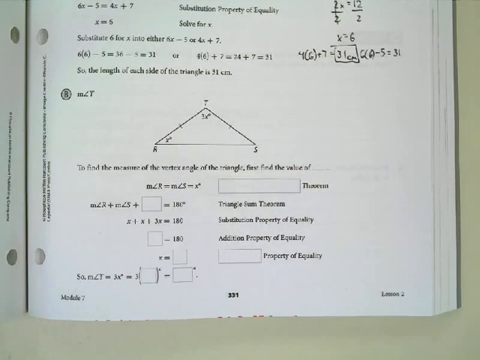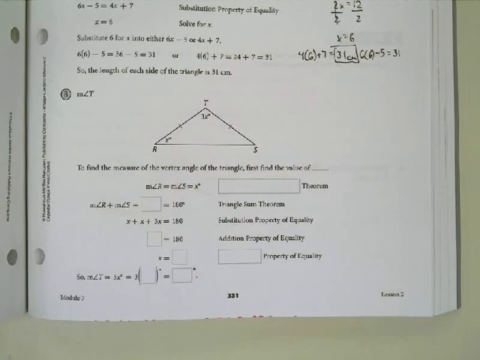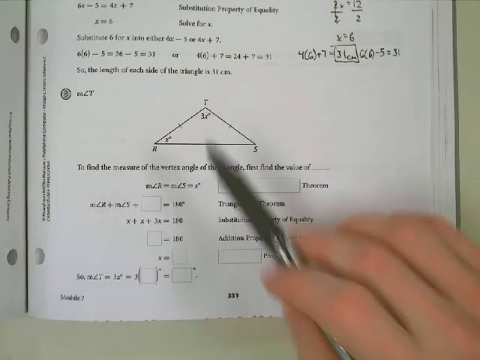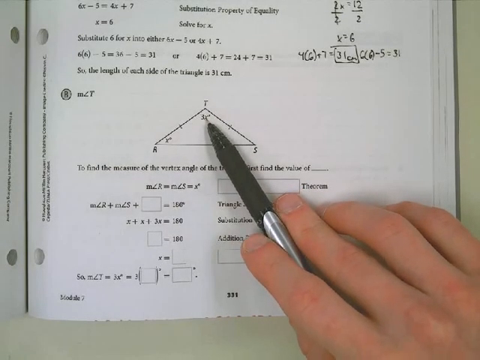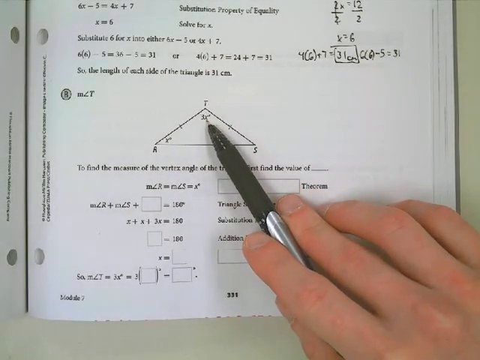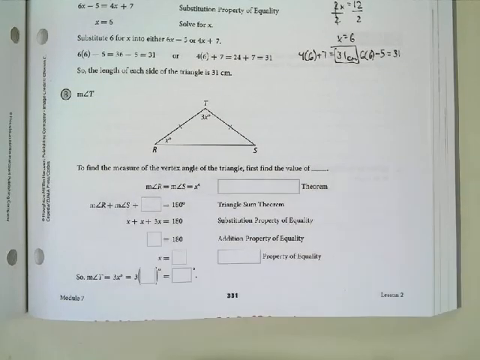Isosceles, yes, it's isosceles. So this triangle is isosceles. But we want to find the measure of angle T here. What else can we mark in this triangle? I'm not sure, what can we do here? Because we need to figure out an angle, but all we know is that these two sides are congruent.